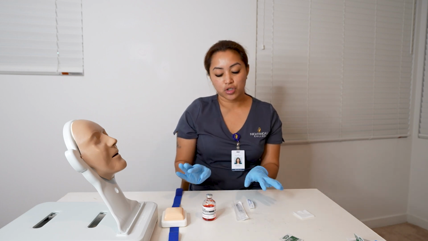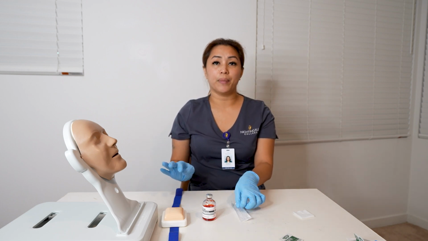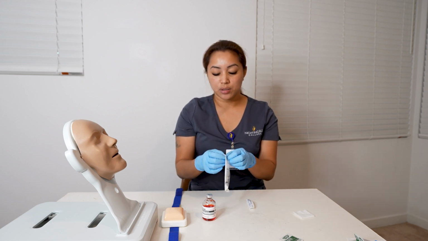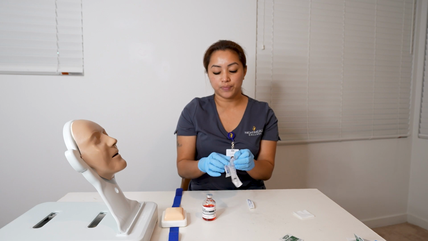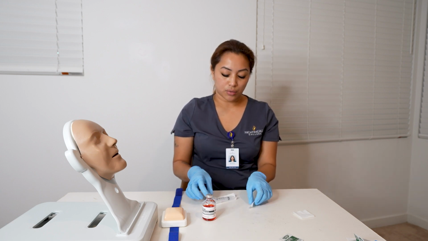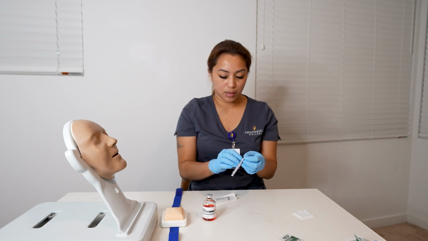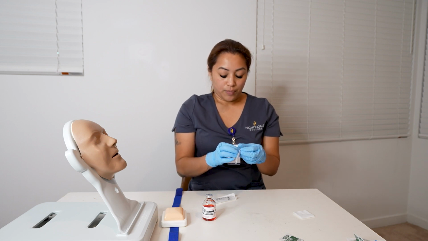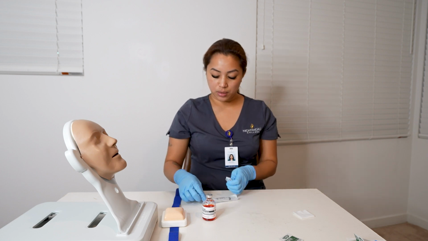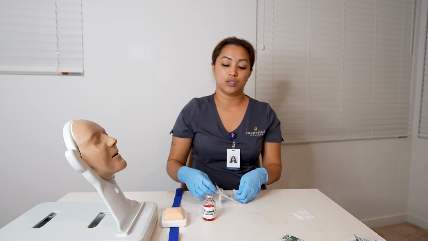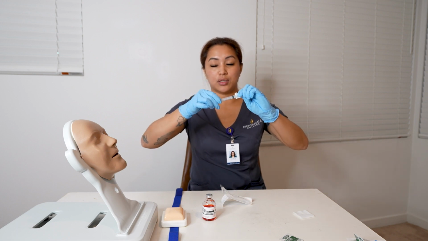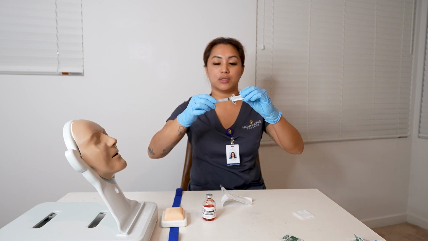Now I am going to prepare my syringe and needle. So now we are going to open this 3 milliliter syringe. It is open. So now we are going to open the needle. So it's open. So now we are going to get the syringe and connect it to the needle. So make sure that it is tight and it is not loose. The cap is still on.